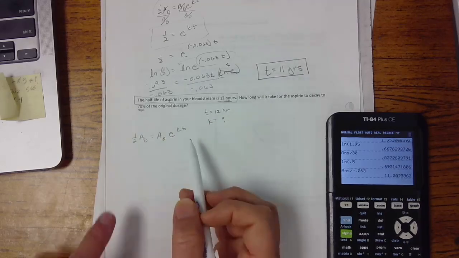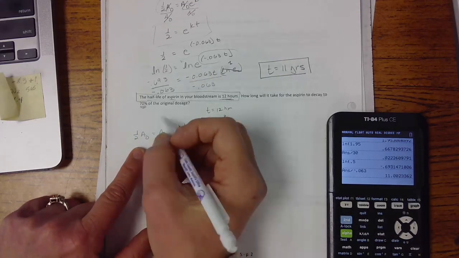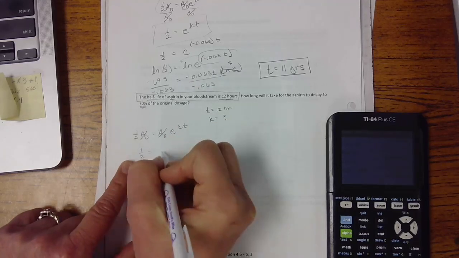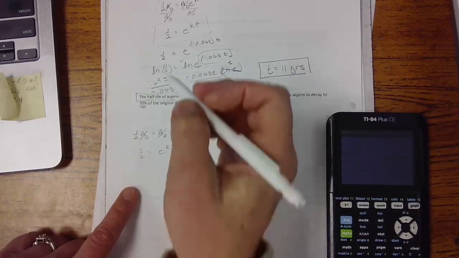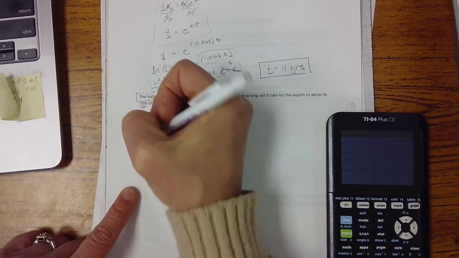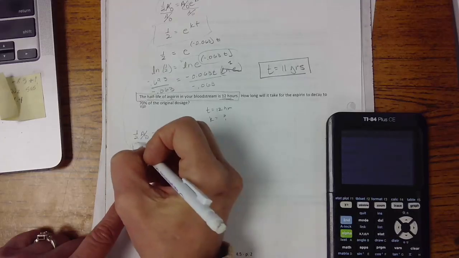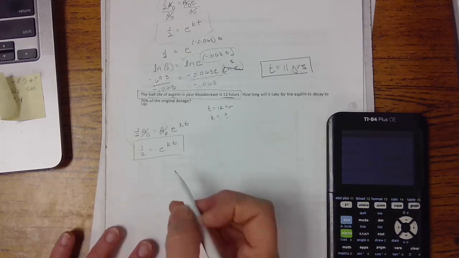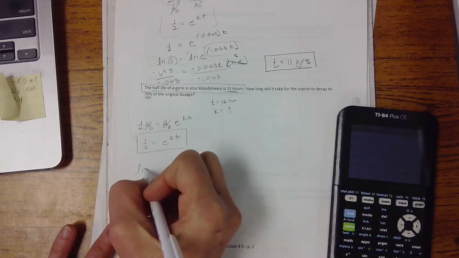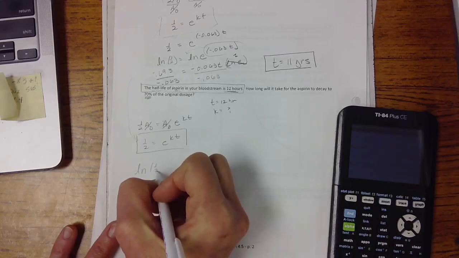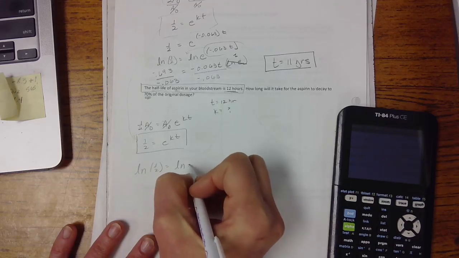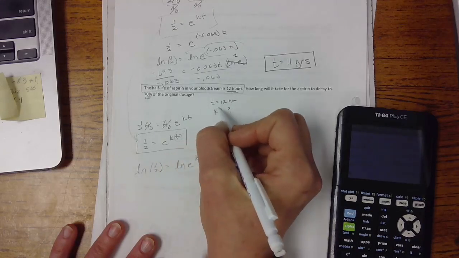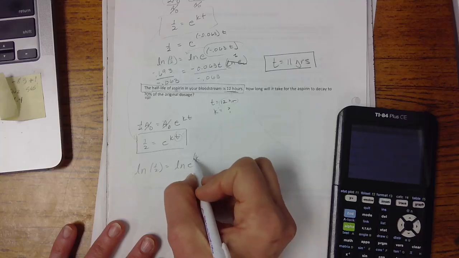Because I'm looking at half-life, I'm going to cancel these out, and so I'm starting off with 1/2 is equal to e to the kt power. That correlates really well with the problem we did before. This is the formula you're really going to start with for half-life. Now, in order to solve, we want to take the ln of both sides. So I have the ln of 1/2 is equal to the ln of e to the kt. Now I'm going to substitute, and my t is going to change to 12 hours, so I have k times 12.